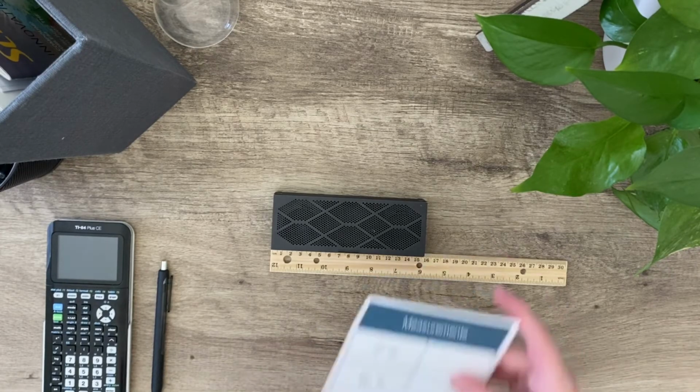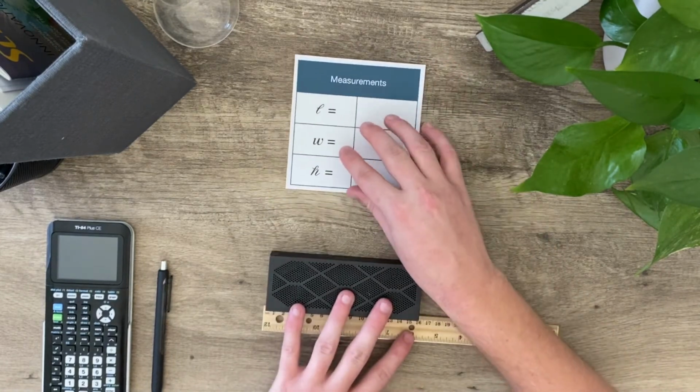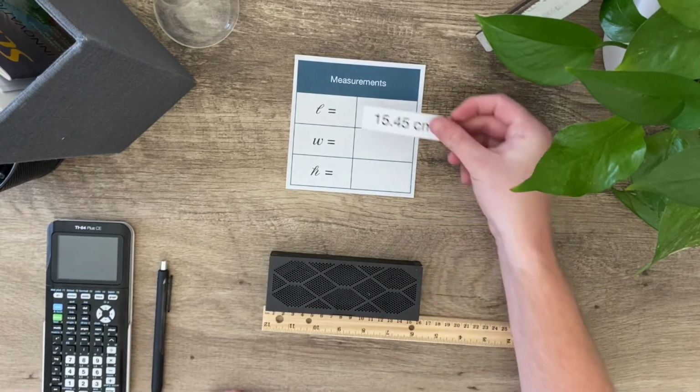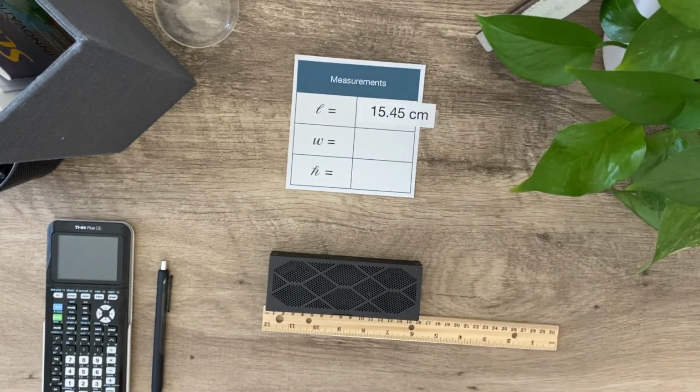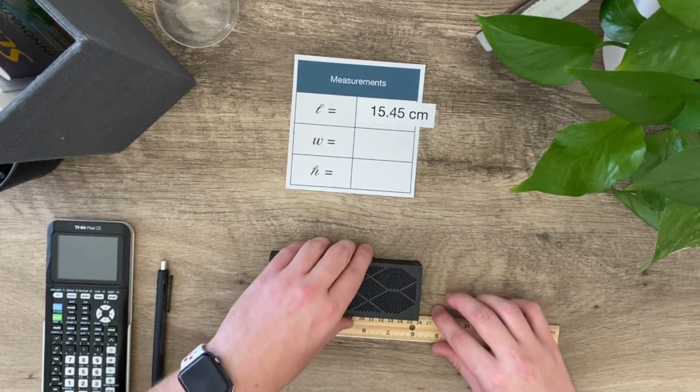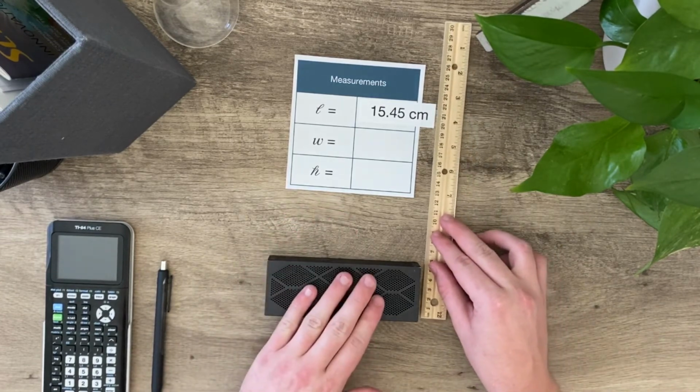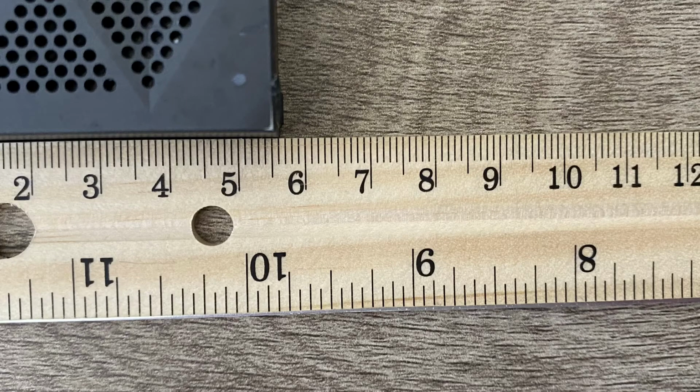So let's record that measurement here. I've got me a little table. So 15.45 centimeters is our length. Now let's go ahead and measure the width. I'm going to do it this way. Again, you're going to see a little zoomed in picture so we can read it correctly.